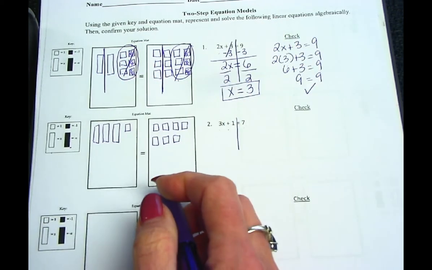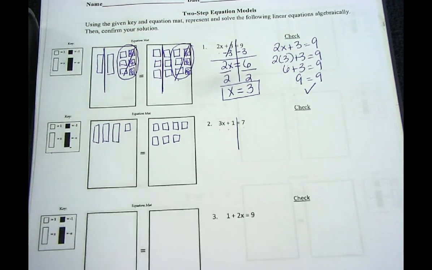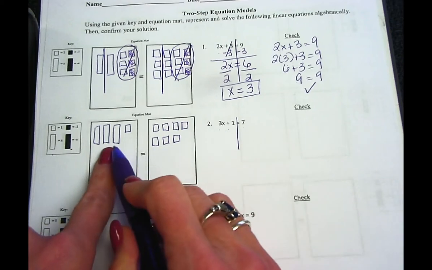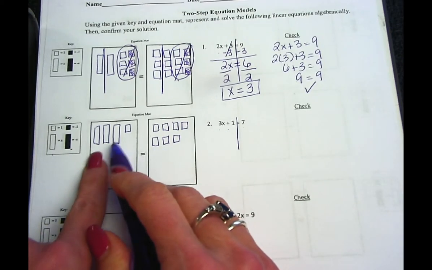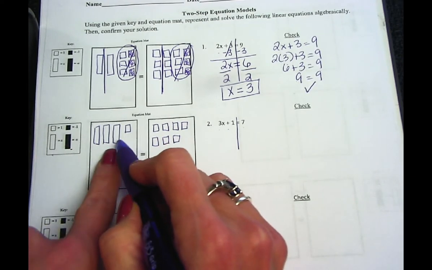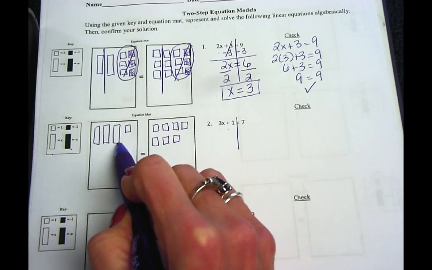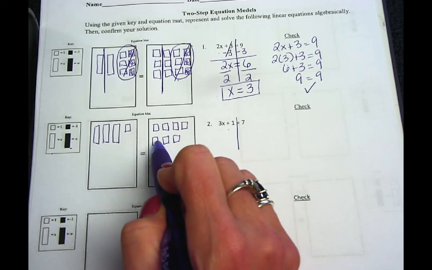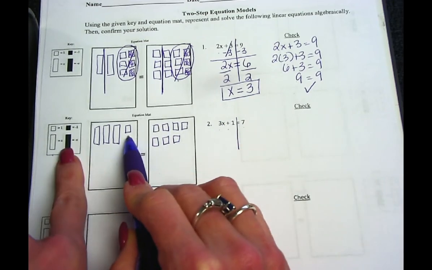Does anybody have any questions on how to model them? You guys okay with using the key? Good? Okay. So now to solve them, what you're trying to do is you're trying to isolate your variable. So what I want is one of these long unshaded bars by themselves, because once I isolate the variable, then my answer is going to be right here. So the first thing I'm going to do is get rid of that positive 1.